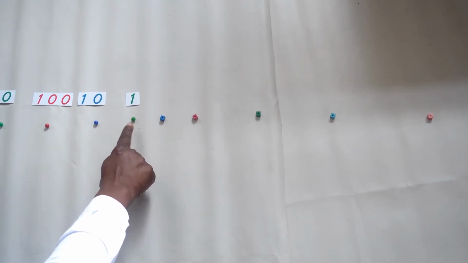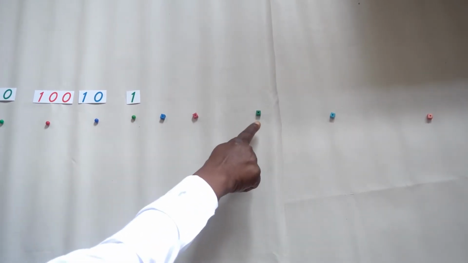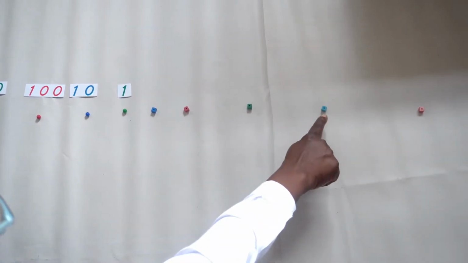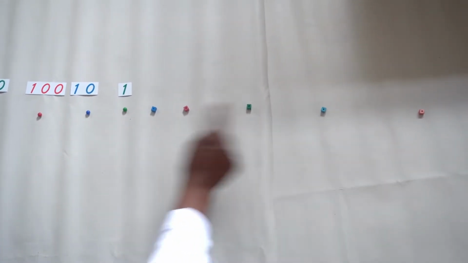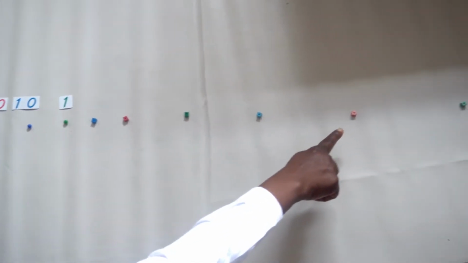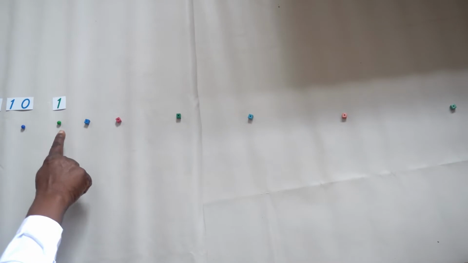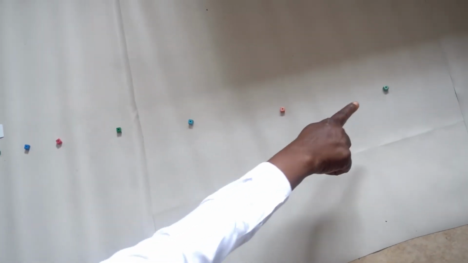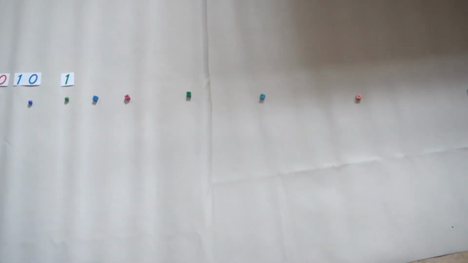We divide the unit by 1,000, we have 1,000th. We divide the unit by 10,000, we have 10,000th. We divide the unit by 100,000, we have 100,000th there, and we divide the unit by 1 million, we are having 1 millionth here. Now, how do we write the quantities here?